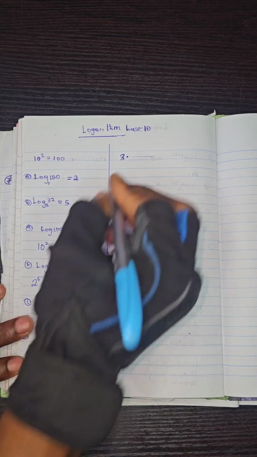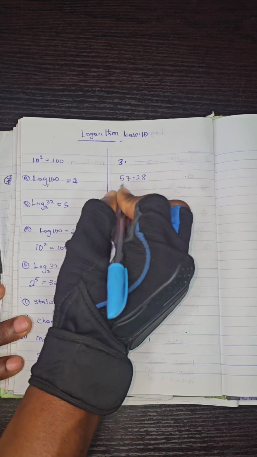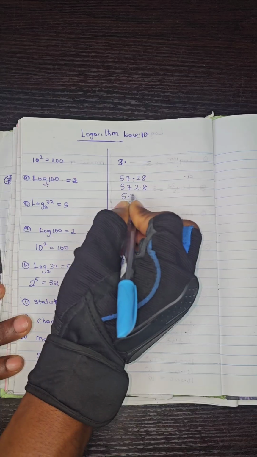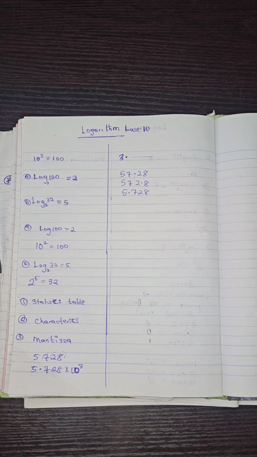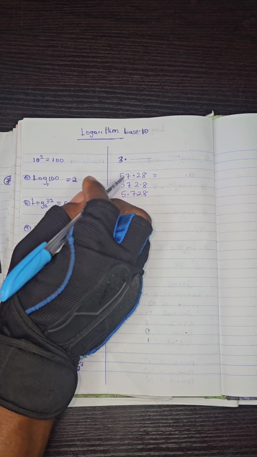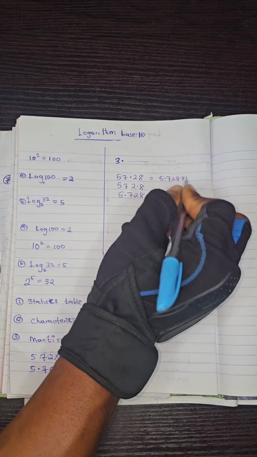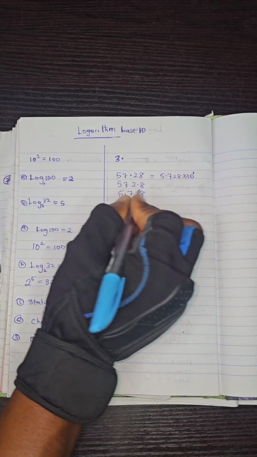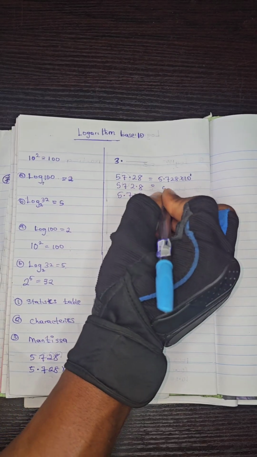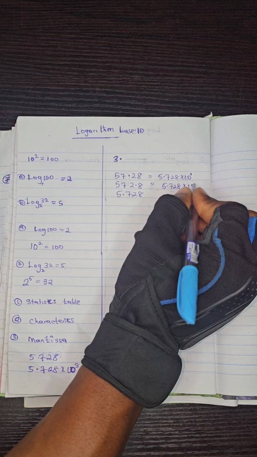So that's why you notice that you have something like this: 57.28, 5.728, and 572.8. Now, if you convert these numbers to standard form, the first one, you just move one step. That's 5.728 times 10 raised to power 1. The second one will be move two steps. Now you move 1, 2. It will be 5.728 times 10 raised to power 2.